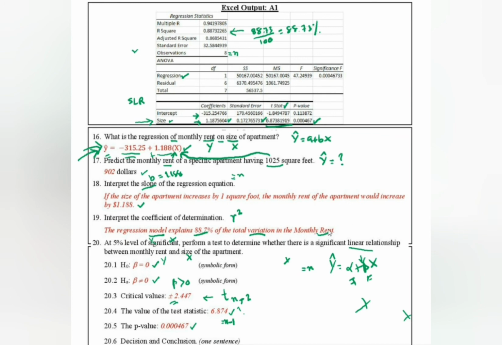Okay, next, the last one, decision and conclusion. Therefore, the p-value is smaller than alpha. Reject H0. H0 is rejected. So about H0, the decision is reject, and the conclusion is HA. So you say that H0 is false, and the conclusion is that HA is true. So that is beta is not 0. That is, there is a significant linear relationship. So you get this answer.